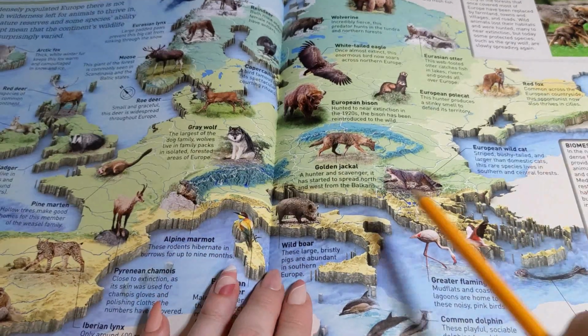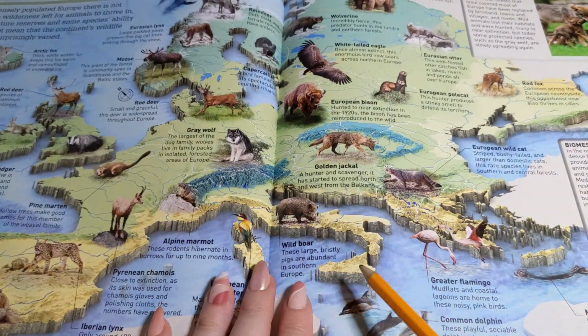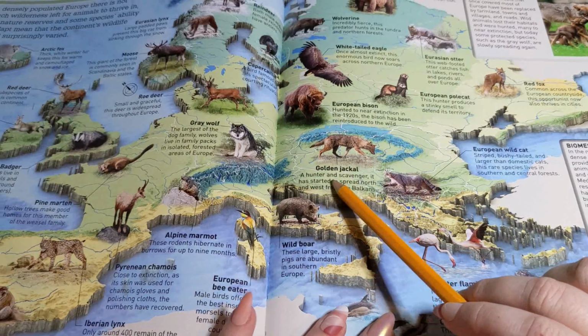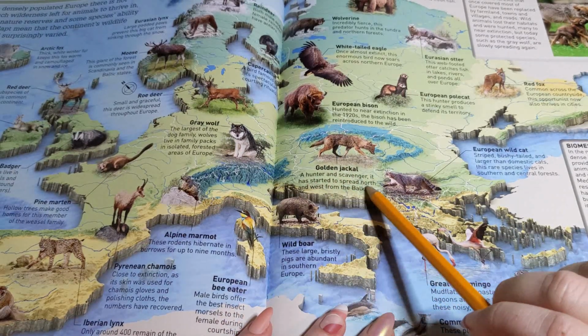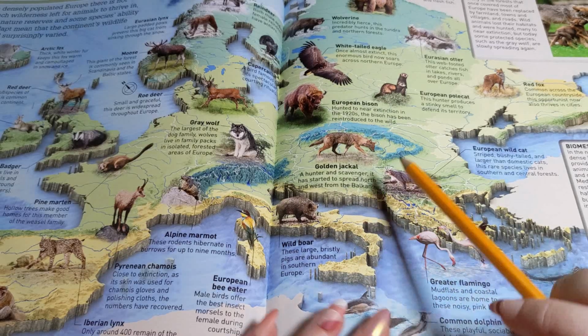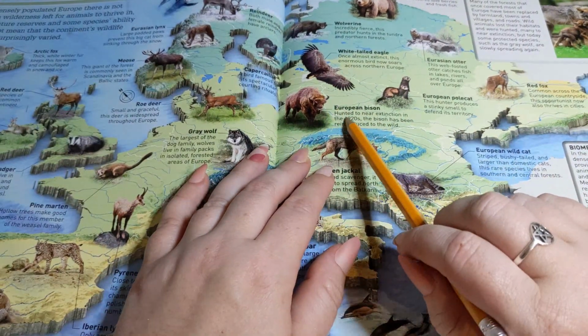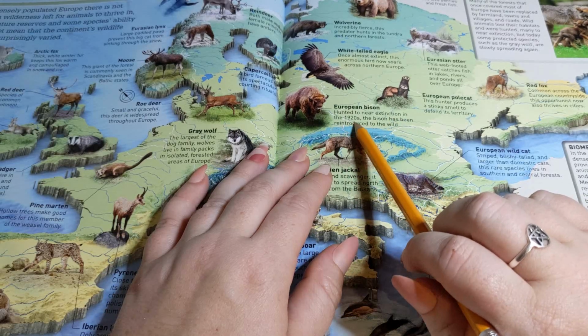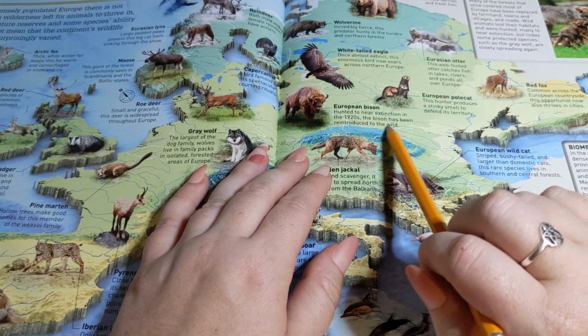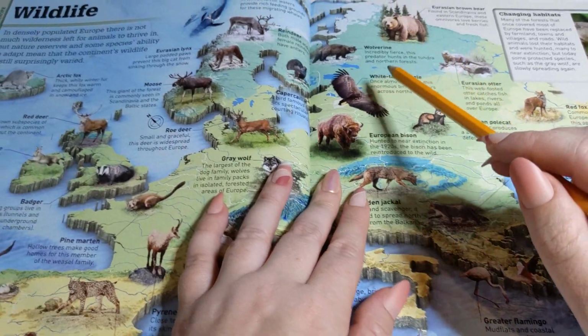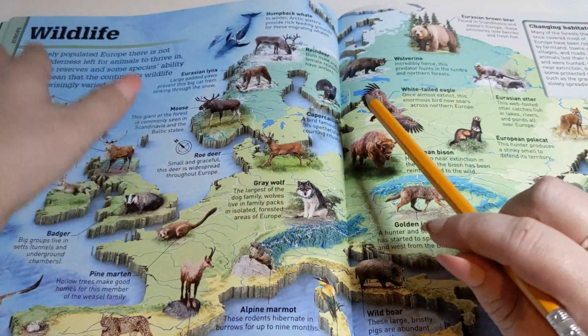It says these large bristly pigs are abundant in southern Europe. There's a golden jackal. A hunter and scavenger, it has started to spread north and west from the Balkans. The European bison. Hunted to near extinction in the 1920s, the bison has been reintroduced to the wild. Why is it that it's always bisons that get almost extinct?